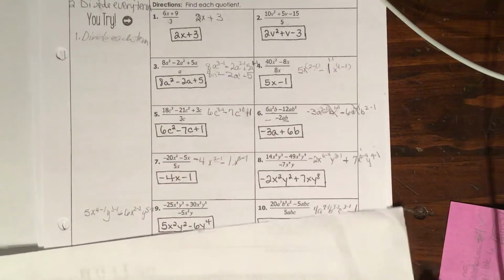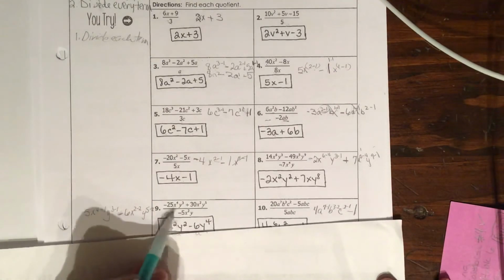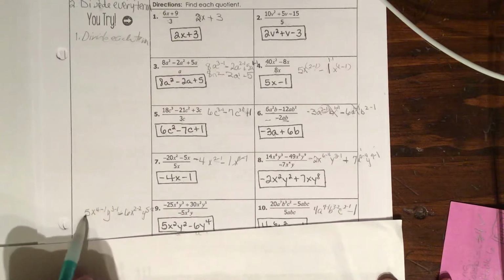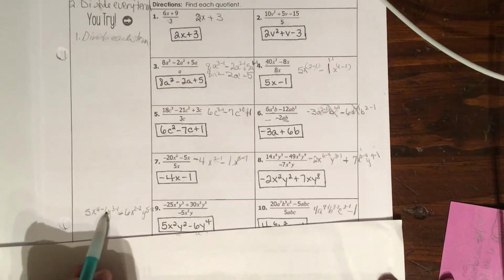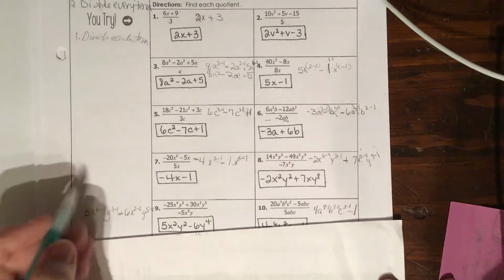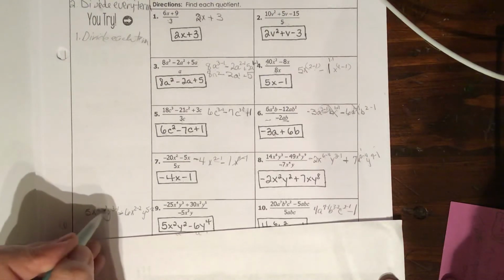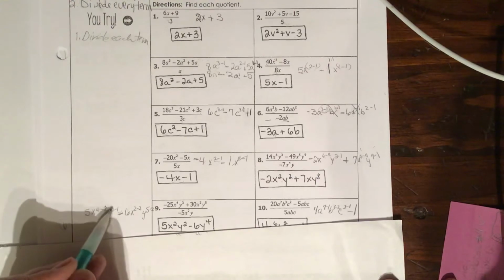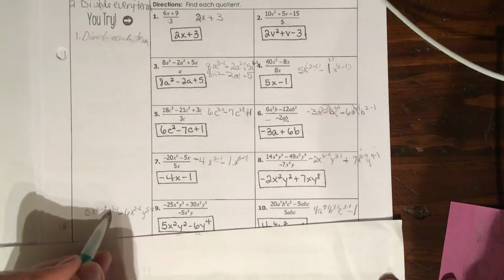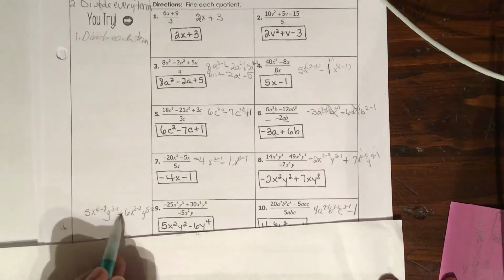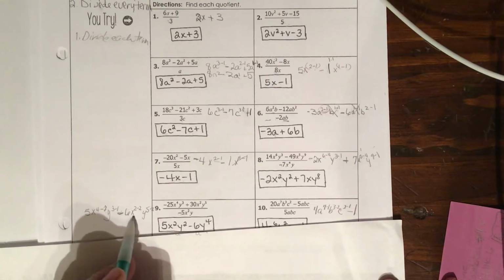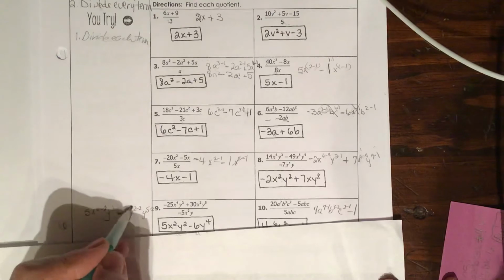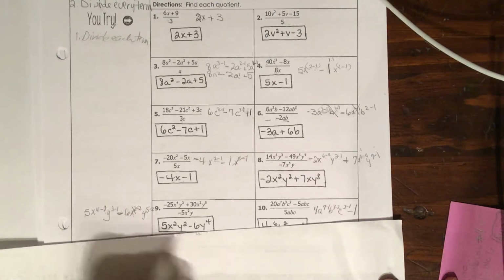Number 9, same thing. Negative 5 goes into negative 25 positive 5. X to the 4 minus 1. 4 minus 2, sorry. Y, 3 minus 1. Negative 5 goes into positive 30 negative 6. X, 2 minus 2, which that crosses out to 1.